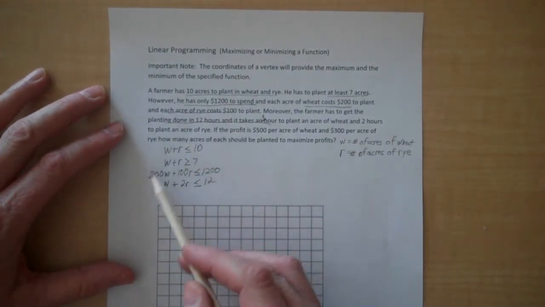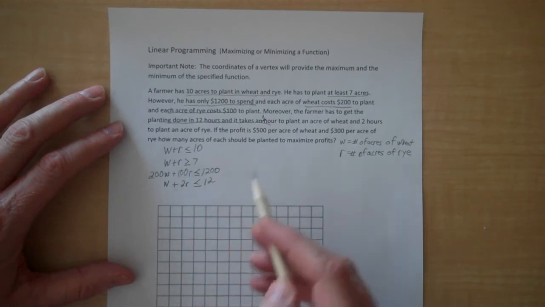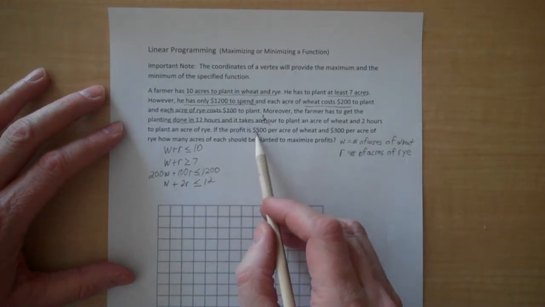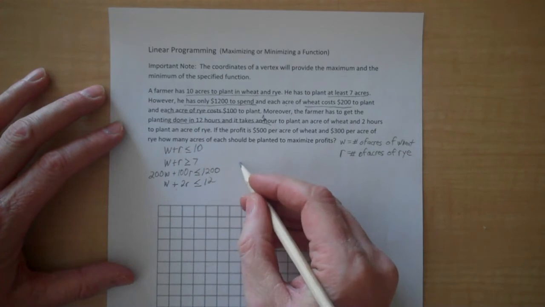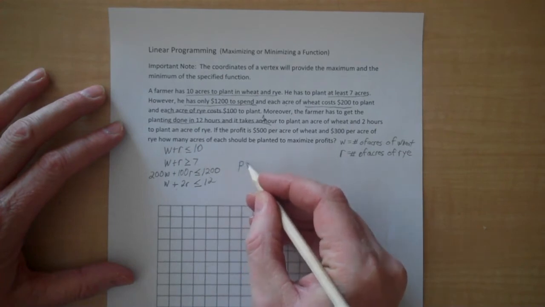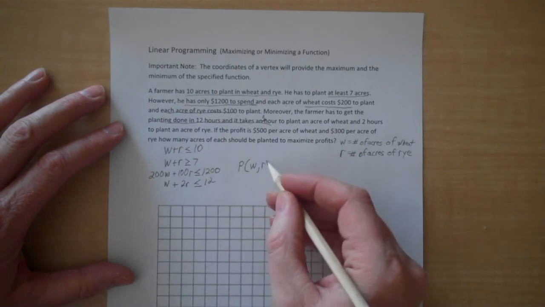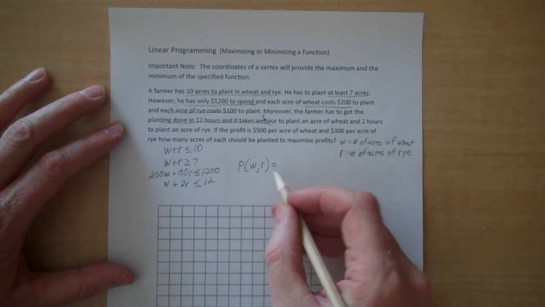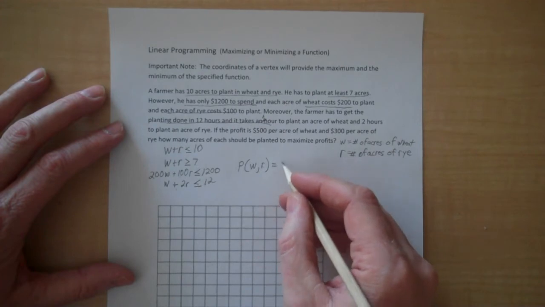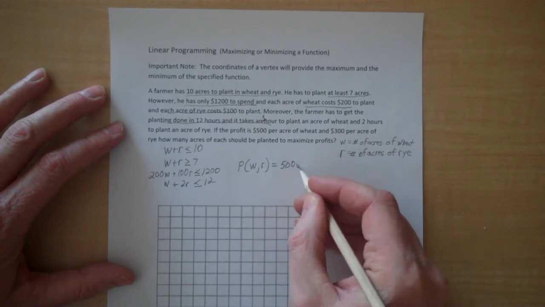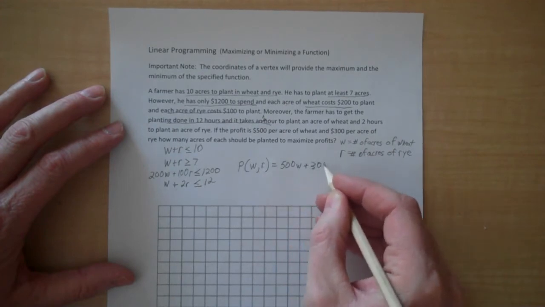Okay, so we have all sorts of constraints here. We have 4 constraints. And we also have a profit function. The profit, where W is the number of acres of wheat and R is the number of acres of rye, is 500 W plus 300 R.